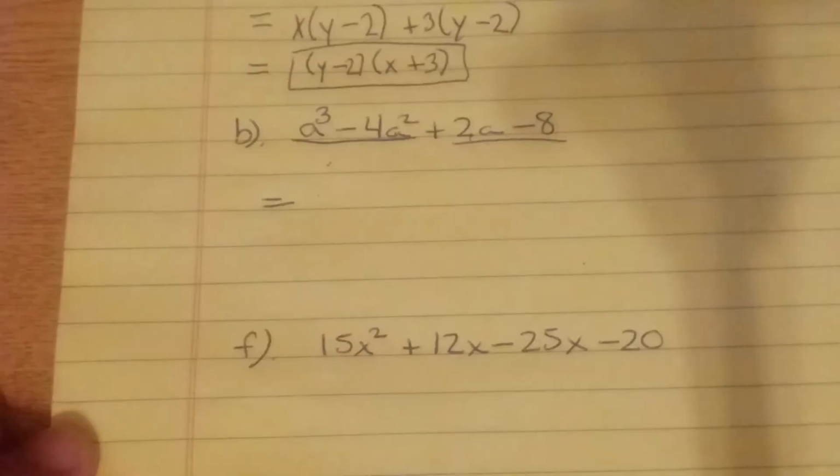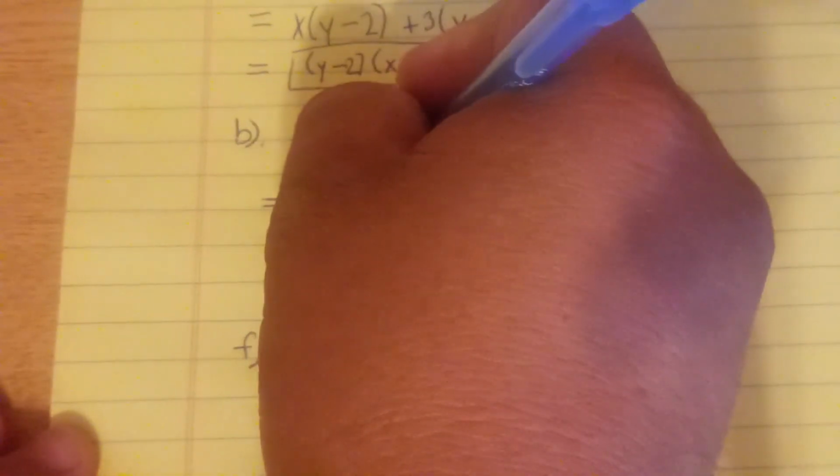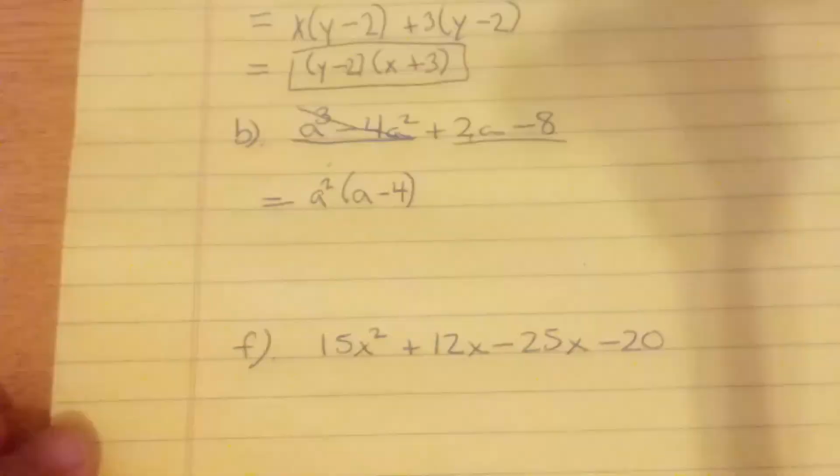So now you're going to go ahead and take the GCF for the first pair. Once again, cover this up, and right there we see that both of them have an a in common. In this case, you're going to factor out the smallest power, which will be a squared. So you factor out a squared from the first pair. You factor it out from a to the third, you're left with a. You factor it out from here, you're left with minus 4. So that takes care of the first 2.